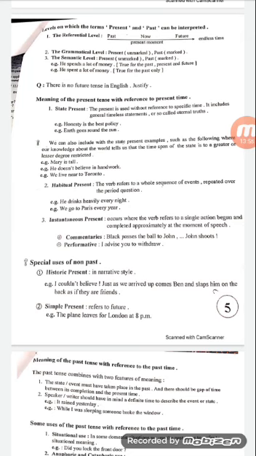We can also include with the state present examples such as the following, where our knowledge about the world tells us that the time span of the state is to a greater or lesser degree restricted. Mary is told, it is restricted to some degree somehow. He doesn't believe in hard work. We live near Toronto.